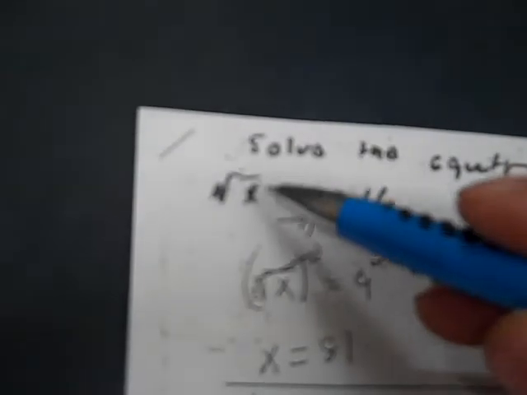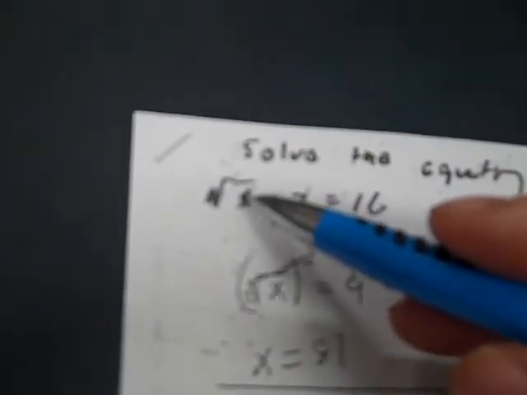Okay, and that makes sense, because if I have 81 here, if I take the square root of 81, that's 9, and then if I add 7, it equals 16, so that makes perfect sense.